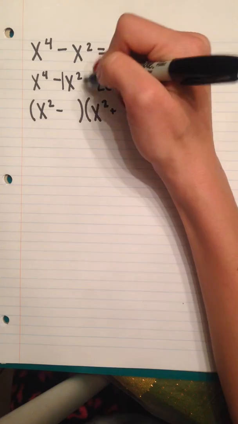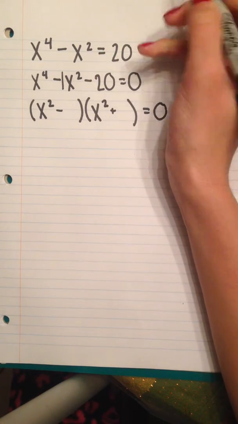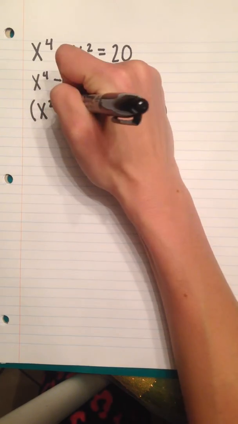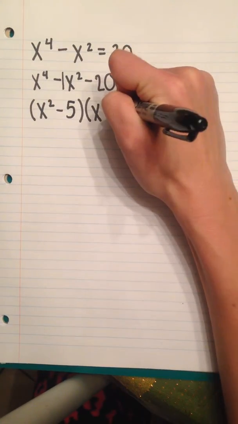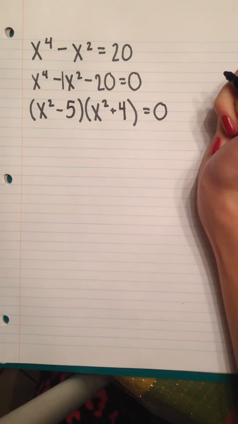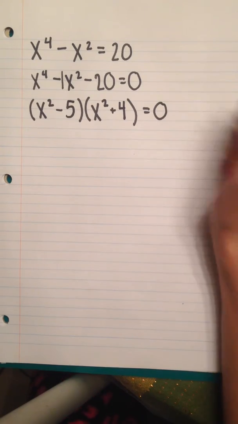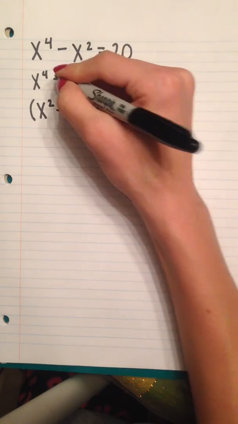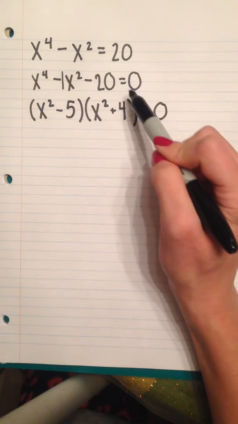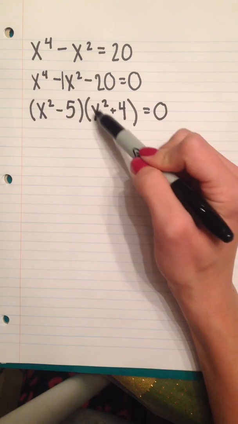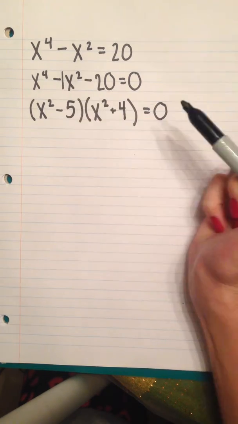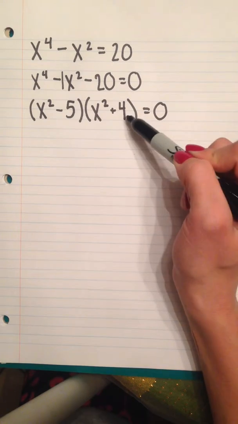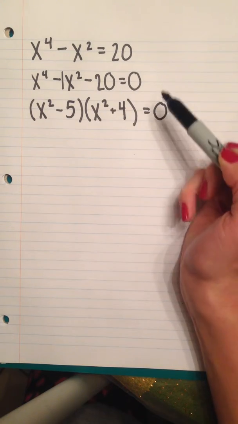So something that multiplies to be -20 and adds up to be -1, we would have -5 and +4. Now when we FOIL this, we know x squared times x squared is x to the fourth, plus 4x squared minus 5x squared would leave us with -x squared. Now do the last: -5 times +4 is -20.